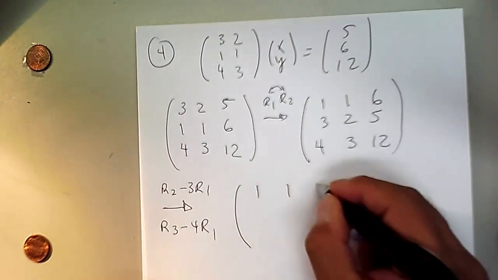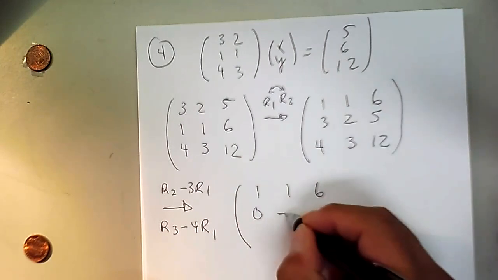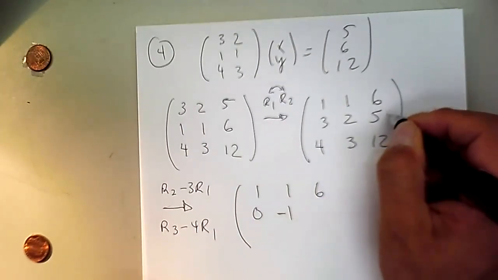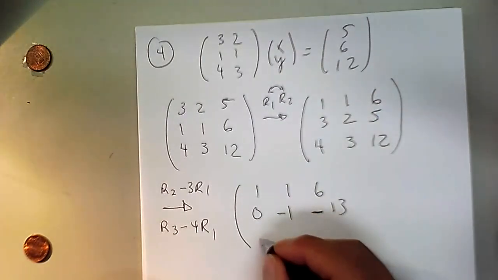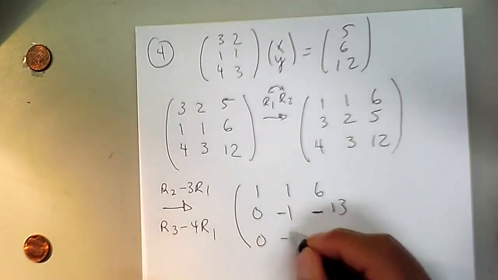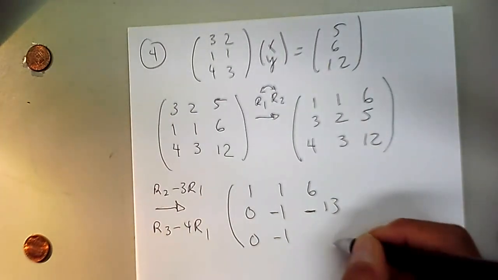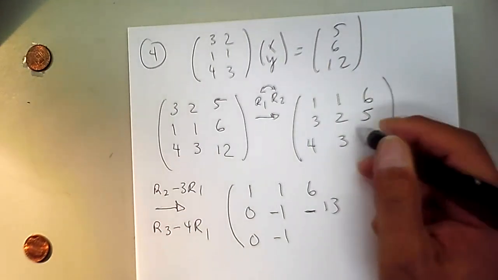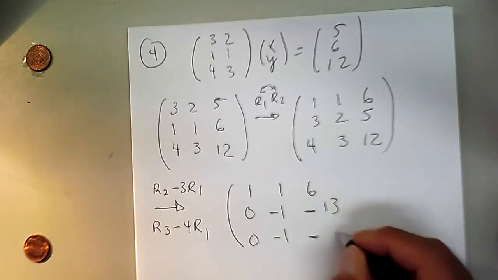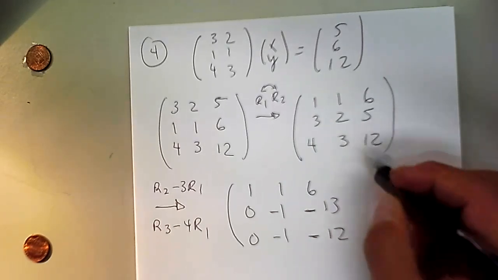So 1, 1, 6 remains. 3 minus 3, 0. 2 minus 3, negative 1. 5 minus 18, negative 13. 4 minus 4, 0. 3 minus 4, negative 1. 12 minus 18. No, 12 minus 24. Negative 12.